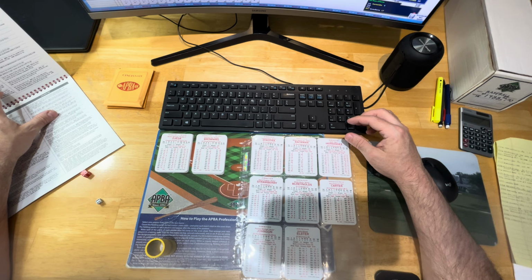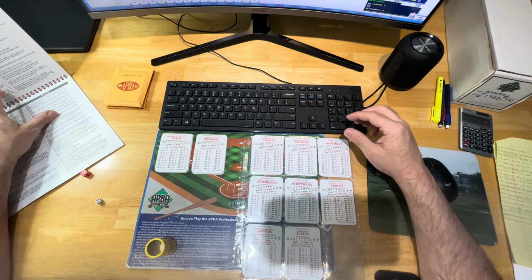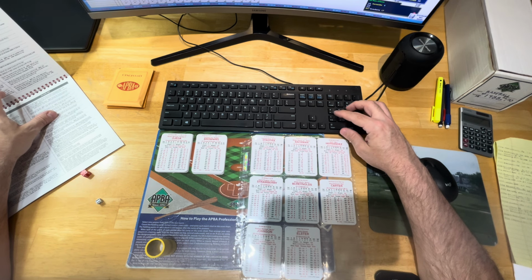Darryl Strawberry doubles to right. Paul O'Neill gets it in, fumbles it. Hernandez scores from first. And Darryl Strawberry's trying for third. He guns it in to the second baseman, who throws to the catcher, who throws back to the third baseman. Sabo puts the tag on Strawberry.